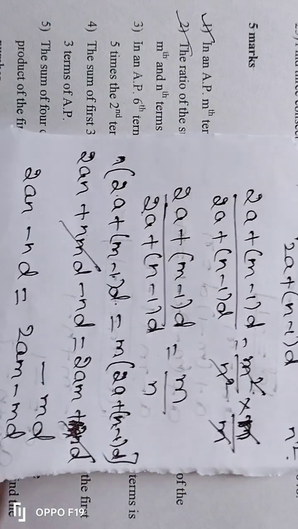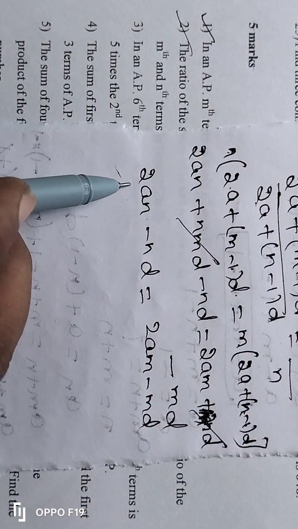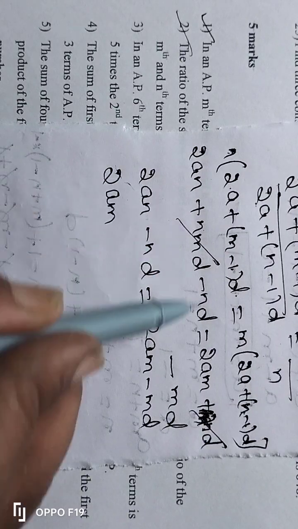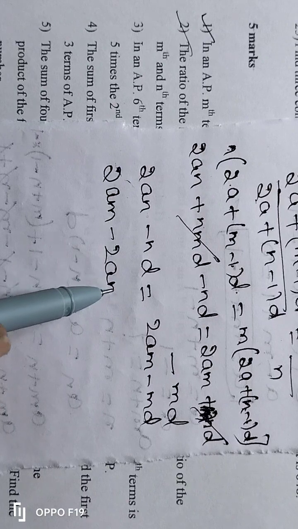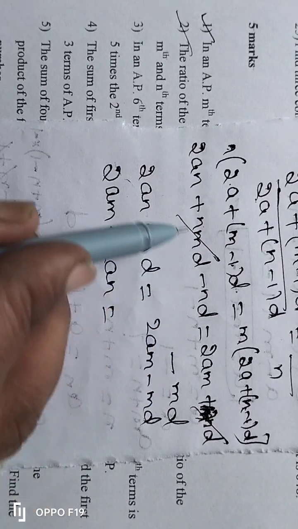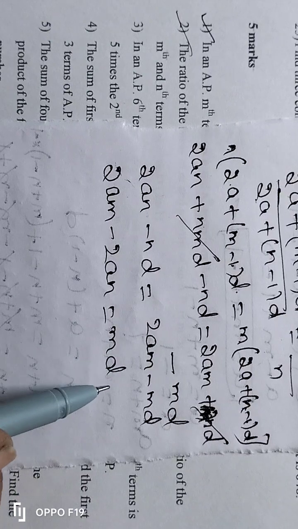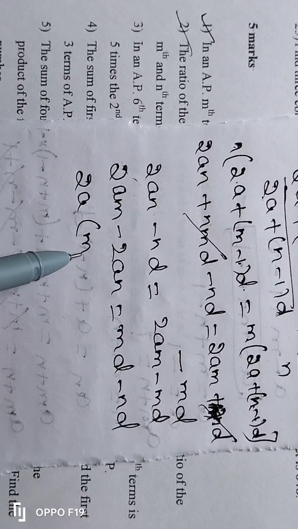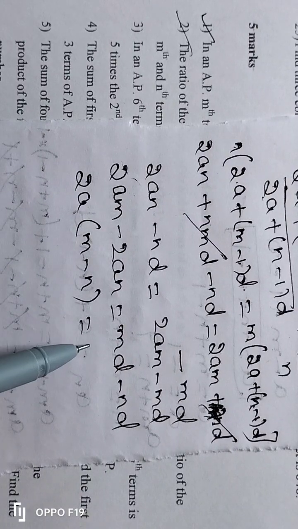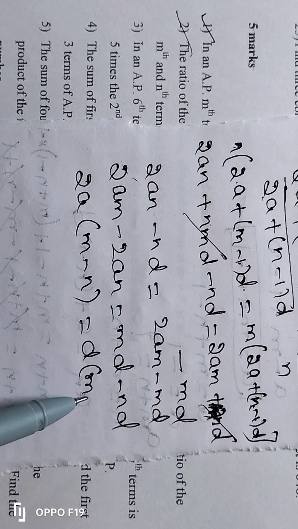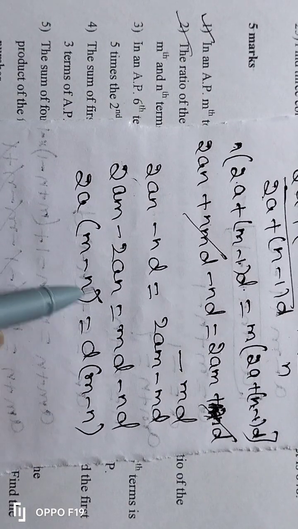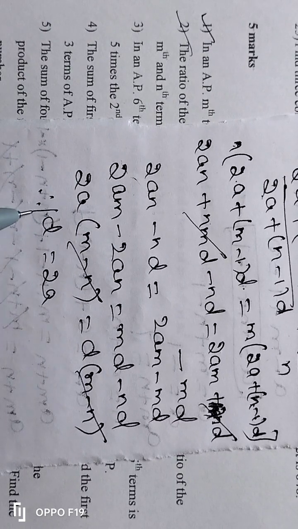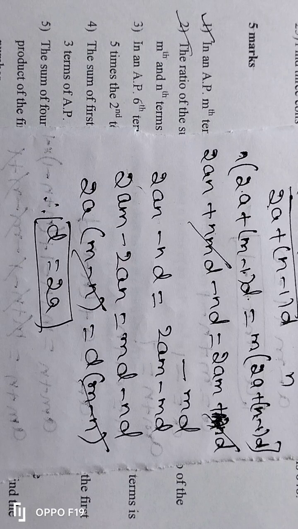Now let us bring 2am to this side. What will it become? It will become minus 2an is equal to, I bring this minus md to this side, plus md minus nd. So what is common to both? 2a. What is the remaining? m minus n is equal to, d is common. What is the remaining? m minus n. So now m minus n cancelled. Therefore d is equal to 2a. So what we got? d is equal to 2a.